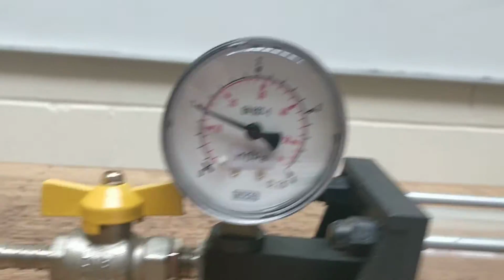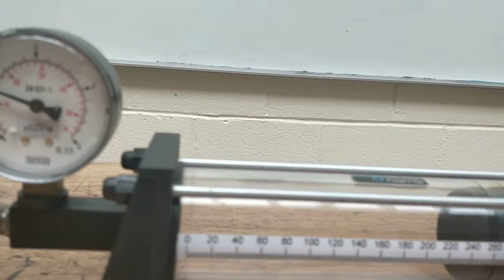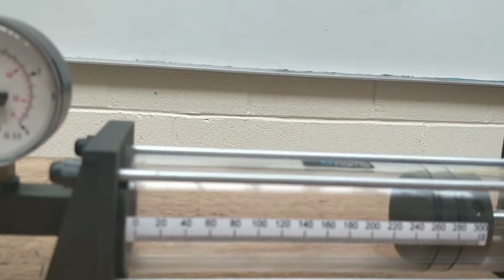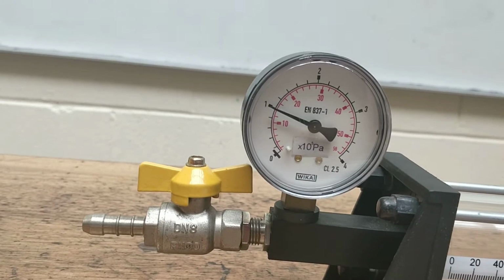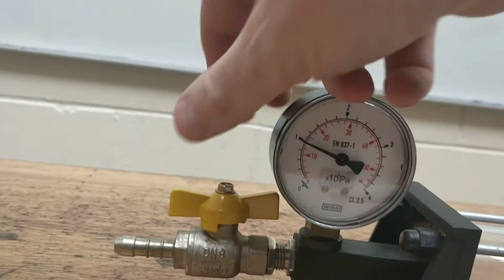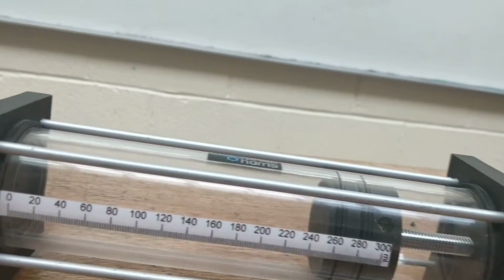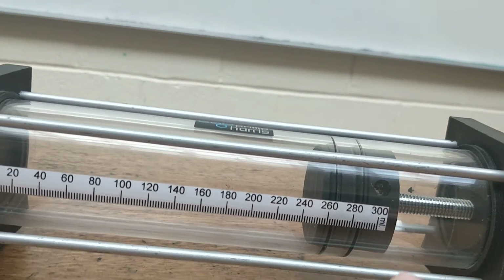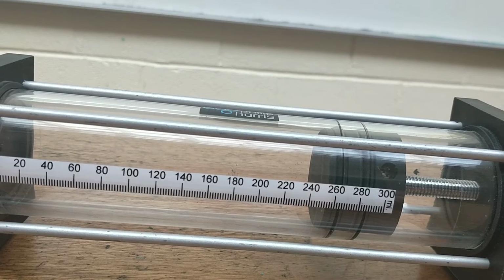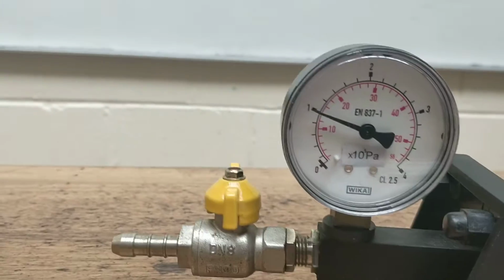At the moment, the mass of gas would change if I moved the valve, because gas would go out here. So before we start, to make sure it's a fixed mass of gas, we close the tap. Now, in this case, we'll start at this point, where we're at 260 or thereabouts volume, and we have a pressure of 1.